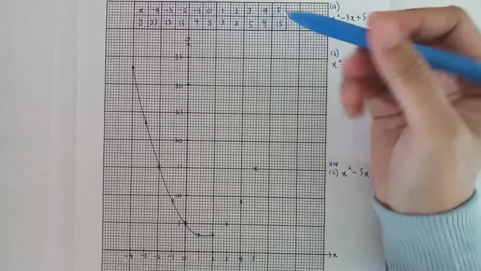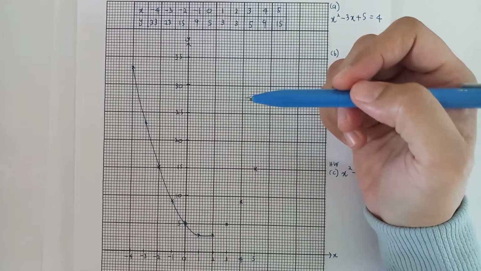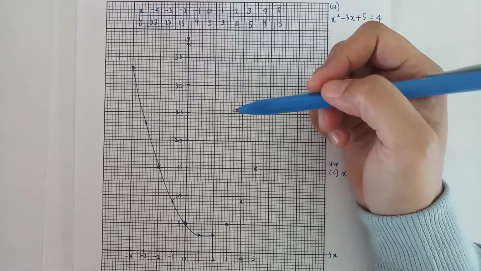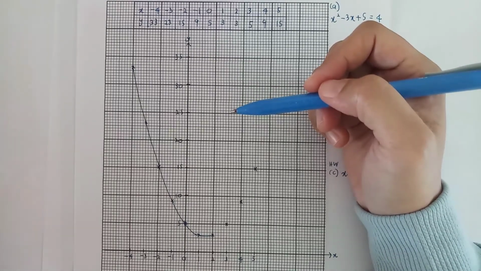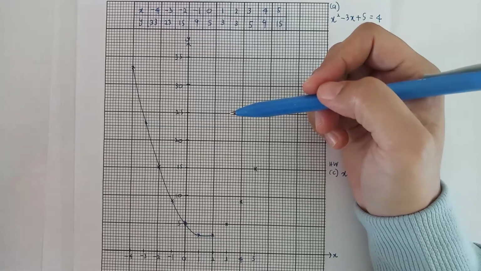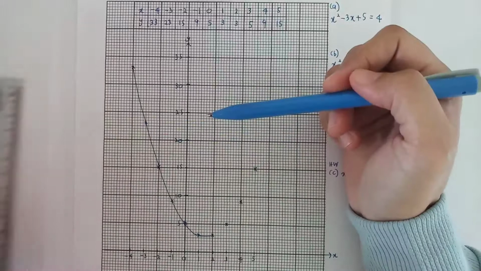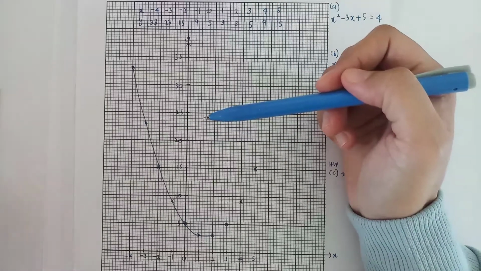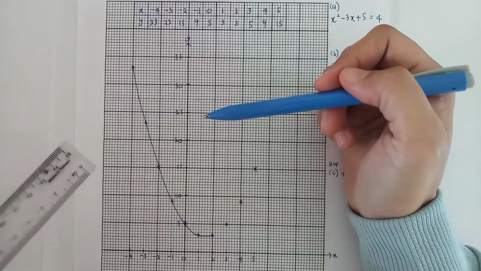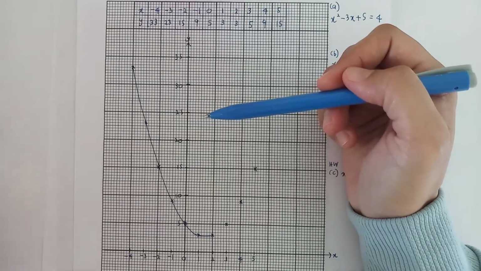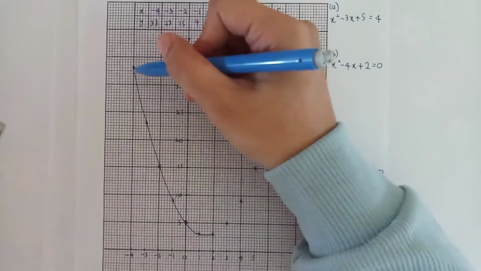For joining the points of the coordinates, you cannot use a ruler. The rule is you cannot use a ruler. You need to use freehand drawing. I don't want you guys to use a ruler like that. That is not accurate for a curve. You need to use a ruler for a straight line, but cannot use a ruler for a curve. So just simply use freehand drawing.